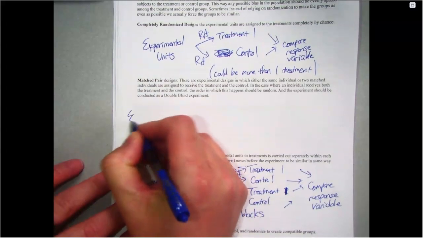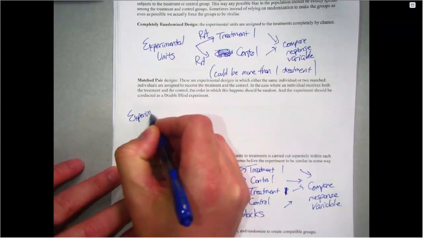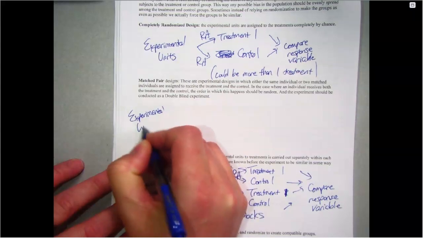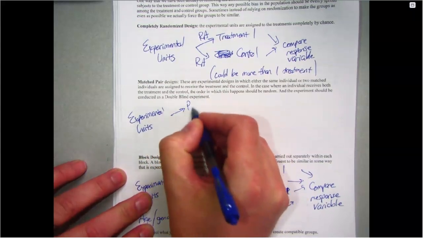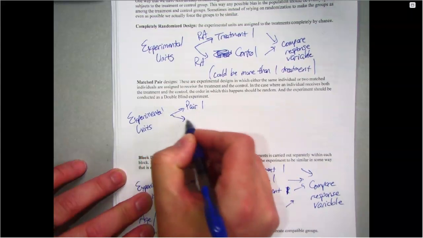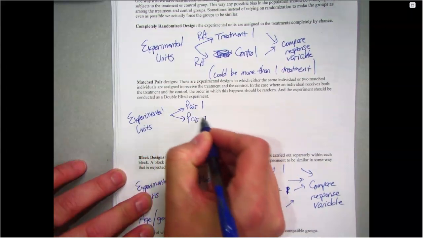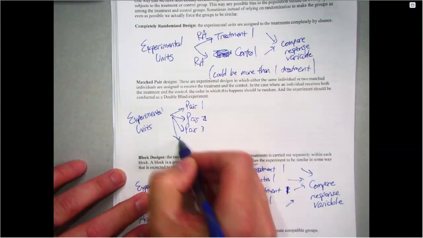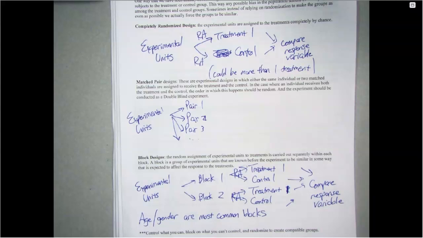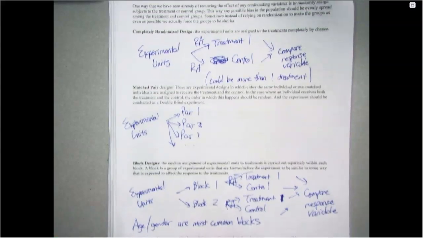You take experimental units. You have pair 1, pair 2, pair 3, and there's going to be a bunch of those because you're splitting it into groups of 2. So if you have 100 people, you're going to have 50 pairs. You're never going to have to diagram this. That would be absurd.